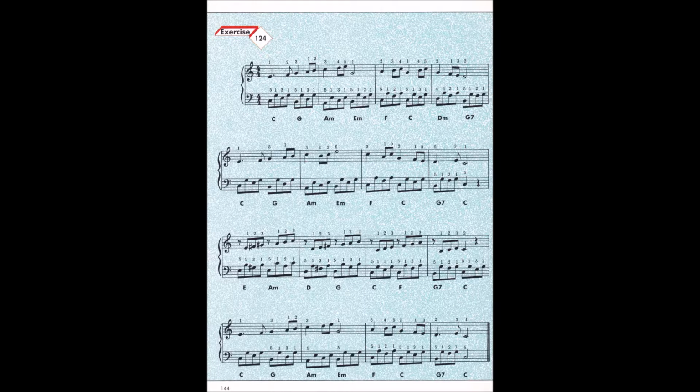Watch out, too, for the F and G sharps in bars 9 and 10, and for the change of rhythm when the quaver rests come in on the first beats of bars 9 to 12. Here's the exercise played through.